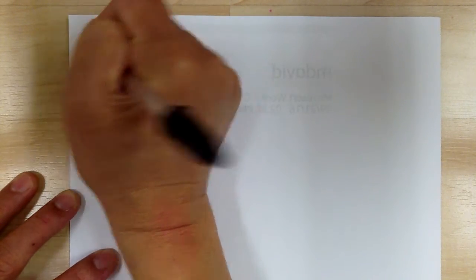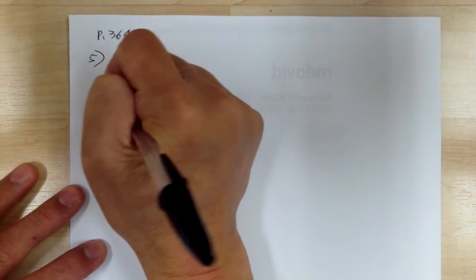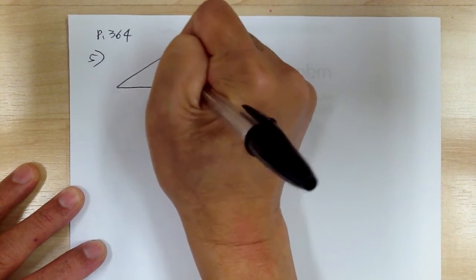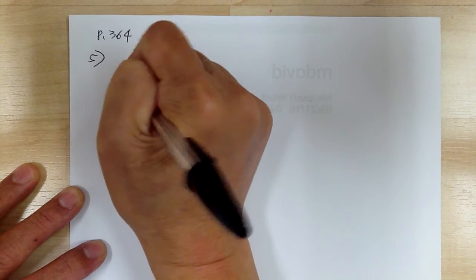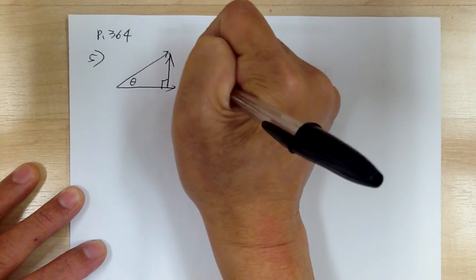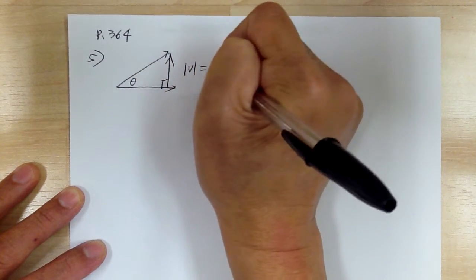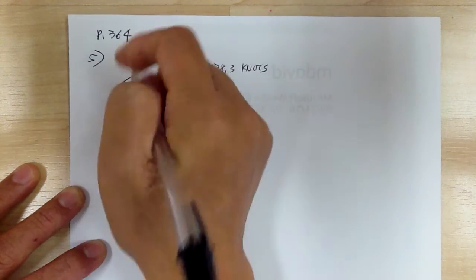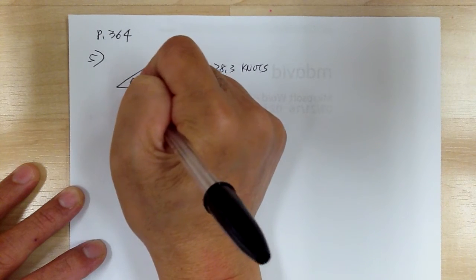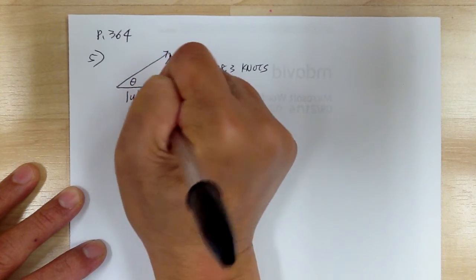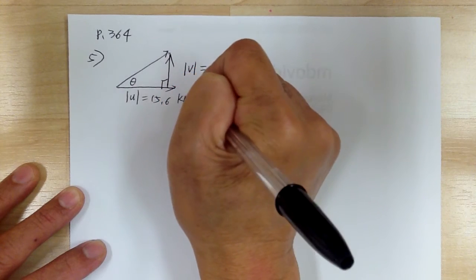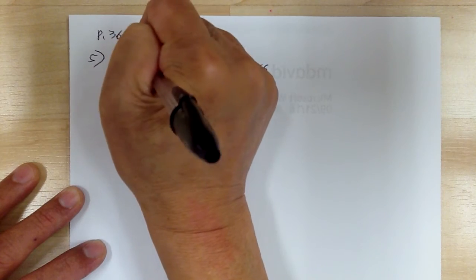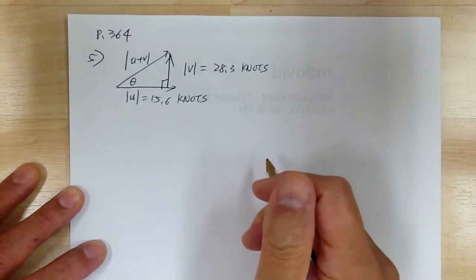And let's do number 5. Number 5, you have this picture over here. So this is the vector V. Length of vector V is equal to 28.3 knots. And the length of the vector U equal to 15.6 knots. So you're looking for the length of vector U plus V, and you're looking for angle theta.